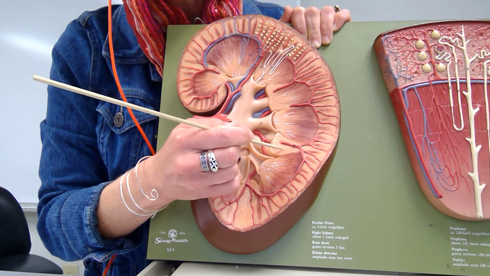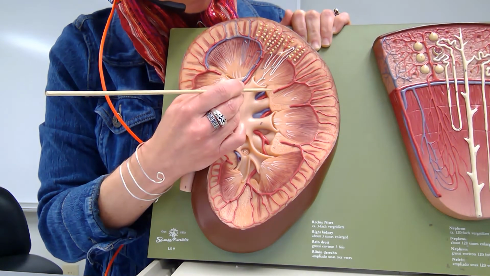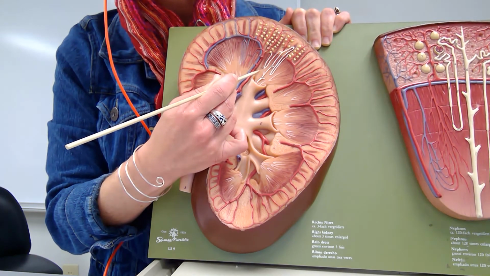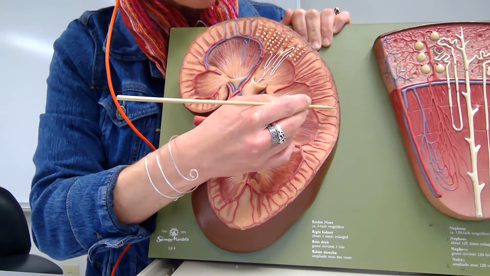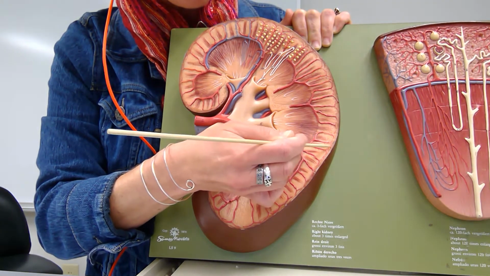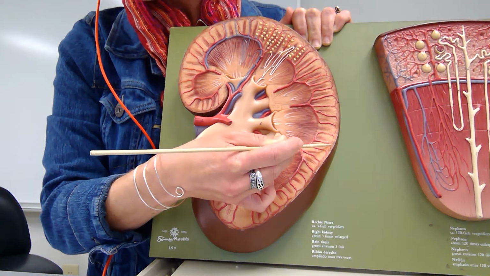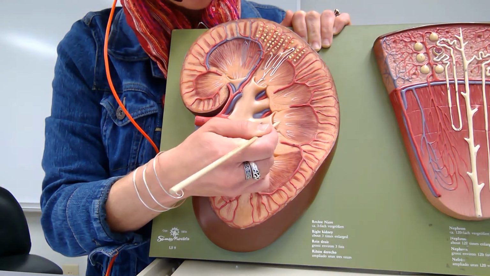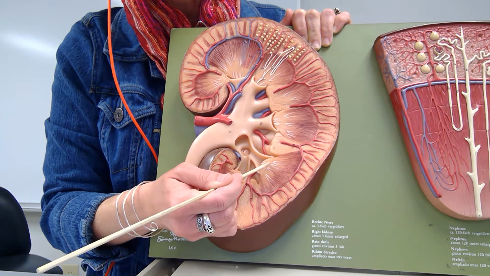In between your renal pyramids, we have a layer of tissue that's referred to as the renal column. And then what we'll see is this whole section of cortex and renal pyramid is called a renal lobe. So a renal lobe is this section of cortex and pyramid.